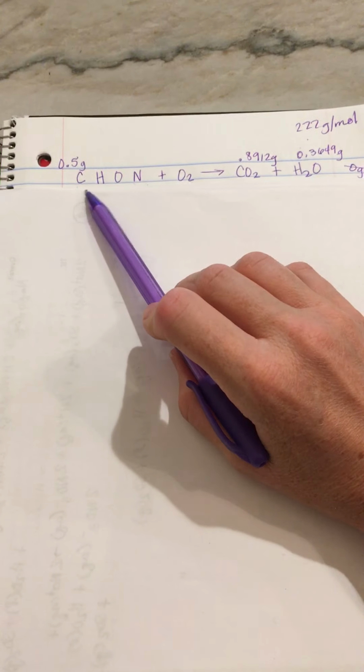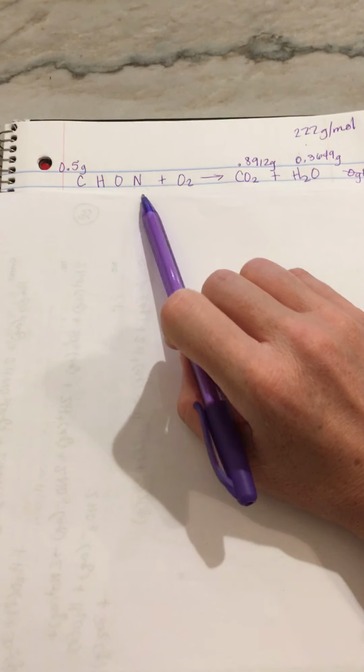There's been a crime, and there's an unknown powdery substance left at the crime scene, and it's up to me to find out what that powdery substance is. It could possibly have carbon, hydrogen, oxygen, and nitrogen in it.